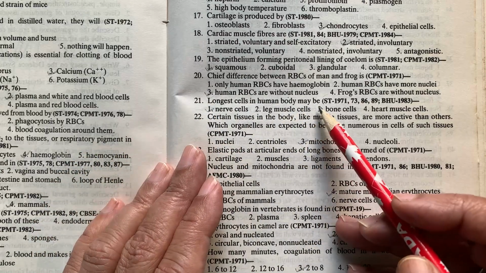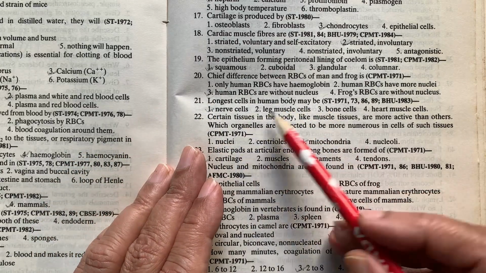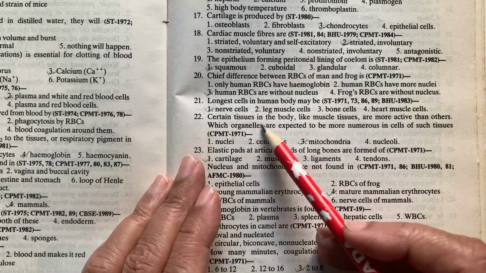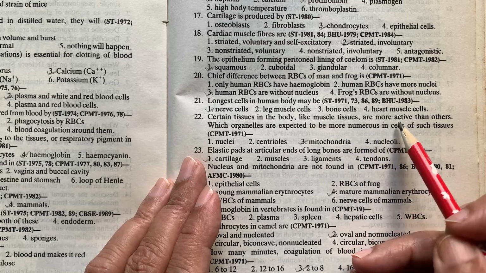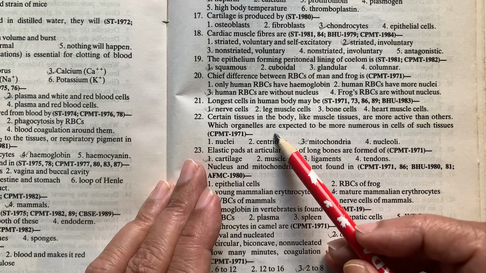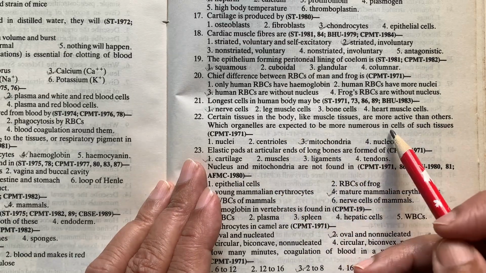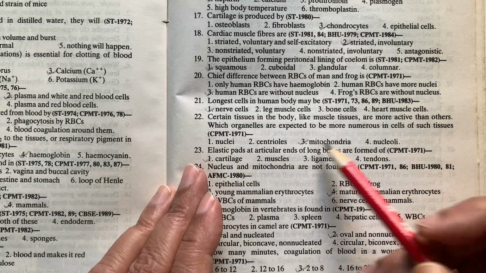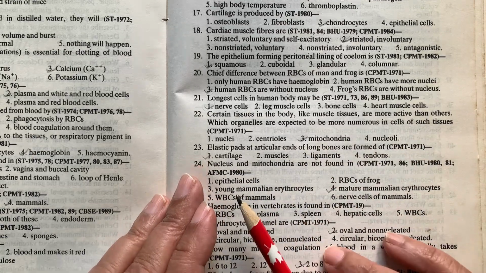Longest cell in human body may be nerve cell, leg muscle cell, bone cell, heart muscle. It is nerve cell. Certain tissues in the body, like muscle tissues, are more active than others. Which organelle are expected to be more numerous in cells of such tissues? Nuclei, centrioles, mitochondria, nucleoli. It is mitochondria.